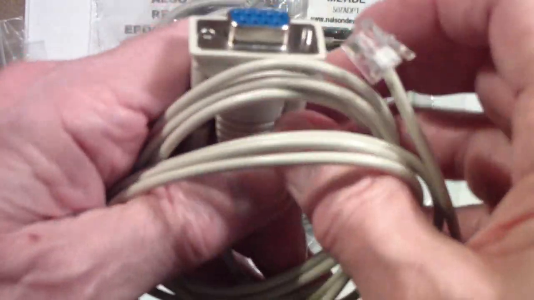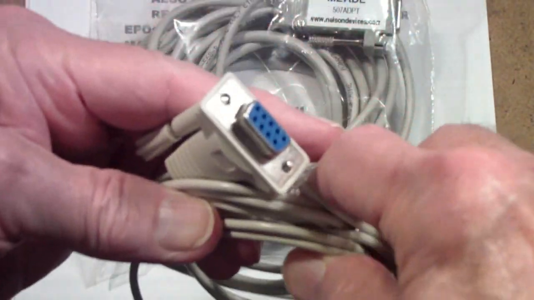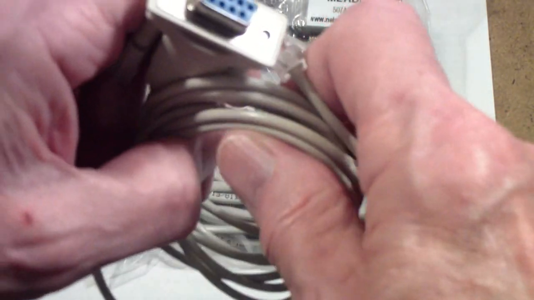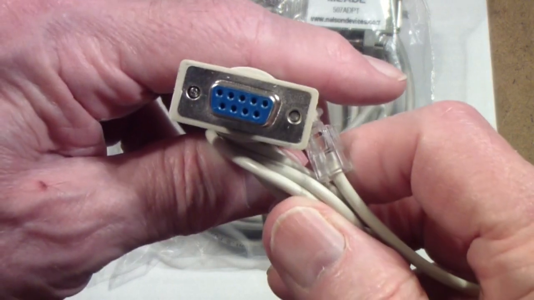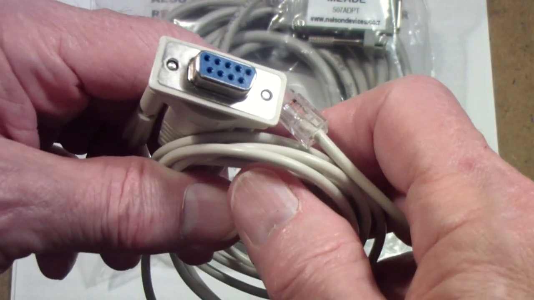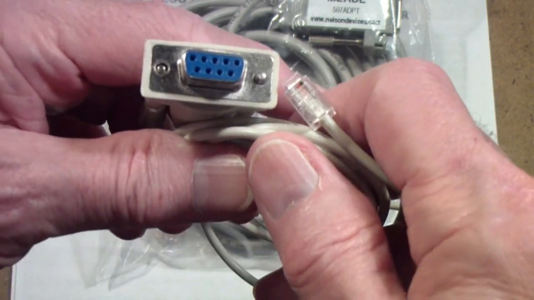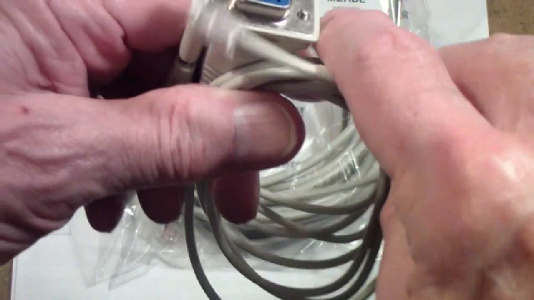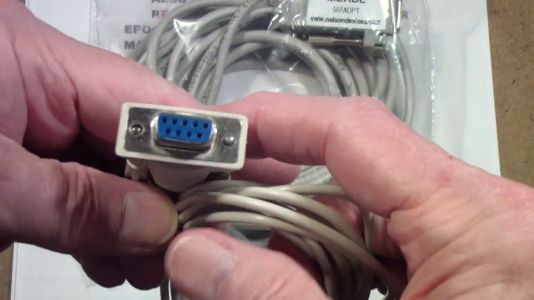Now, to use this with old computers that had RS-232 or so-called serial ports, you just plug this into the serial port. But for more modern computers that don't have these, you need a USB to serial adapter. And I'm not going to talk about those in these videos. There's a lot of that online.